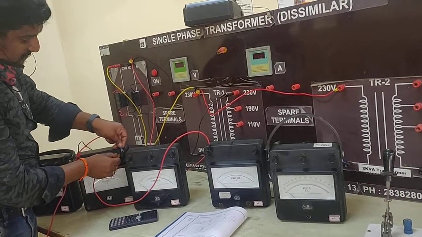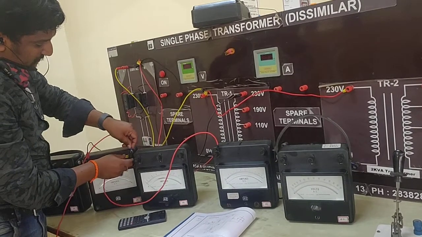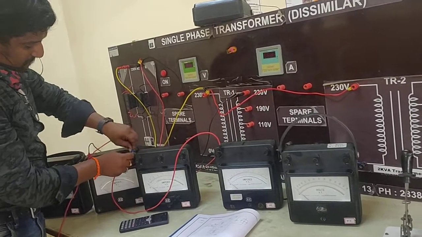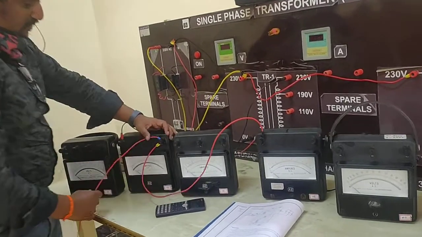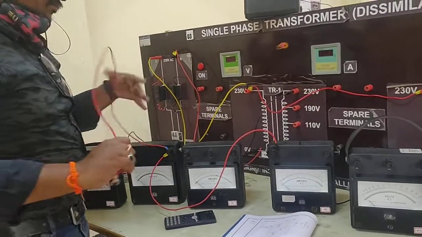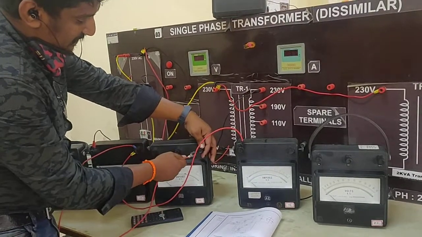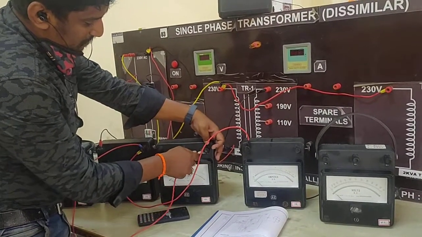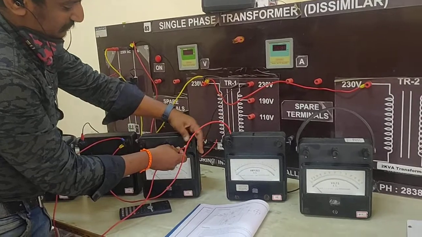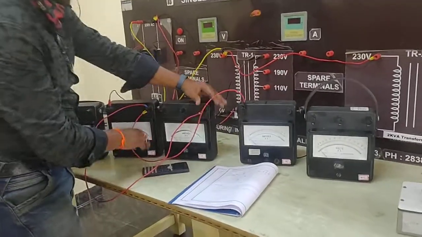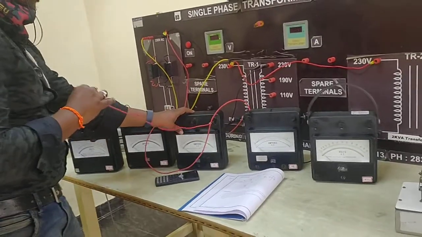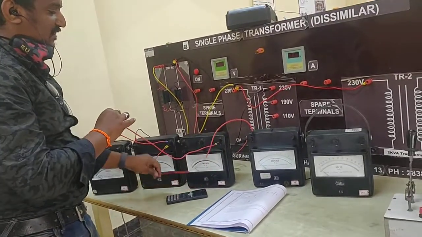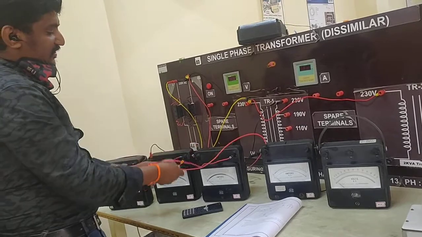Because it is sharing, one more ammeter is sharing the current. So this one should go to the secondary side of the second ammeter, that is 0 to 2 amps. Secondary side you have to connect. From the secondary side of the first ammeter, I am sharing it to the secondary side of the second ammeter and the primary side of the third ammeter.